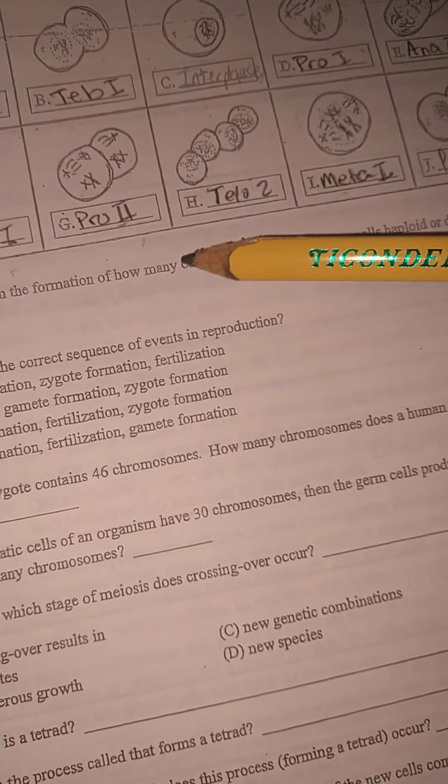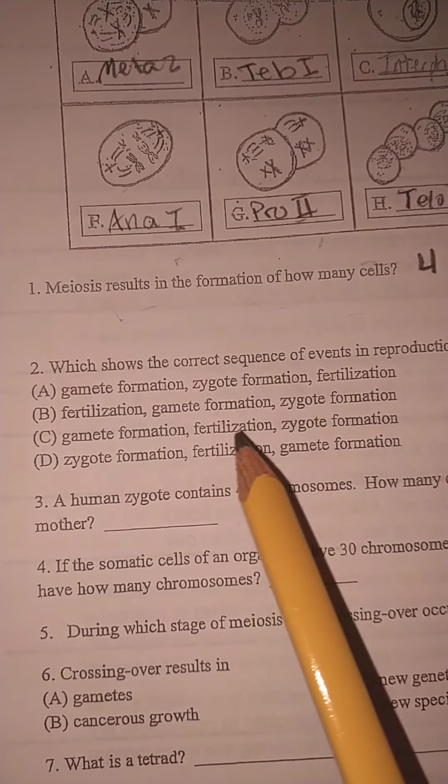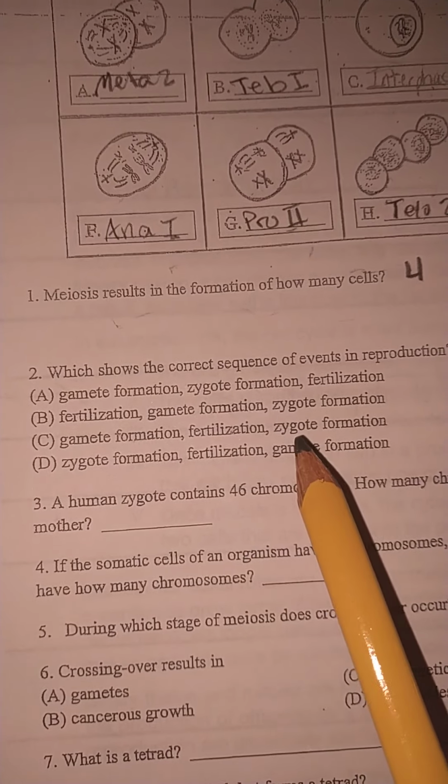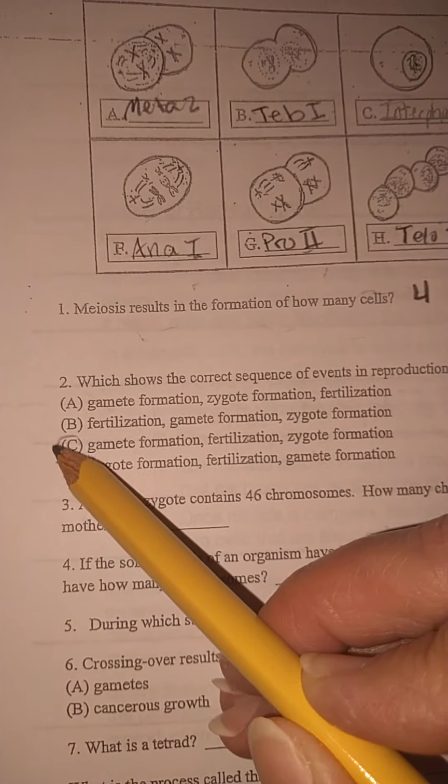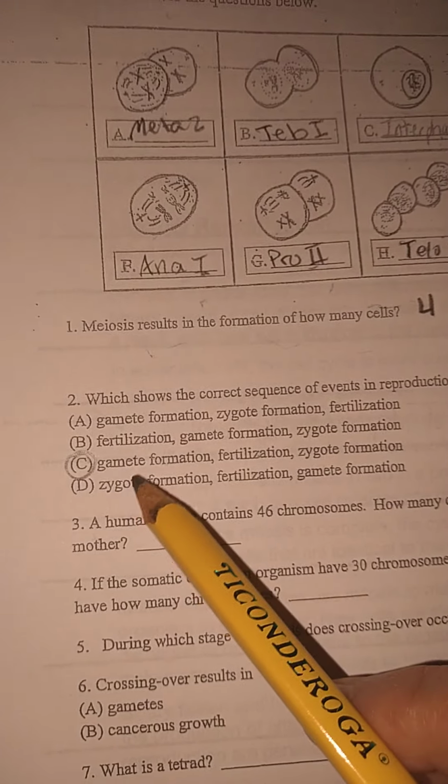So we know we're going to have to start with gamete formation. So we get gametes. And then when the egg and sperm meet, that is called fertilization. It forms the zygote. So C would be our correct answer. Okay. Start with gamete formation.